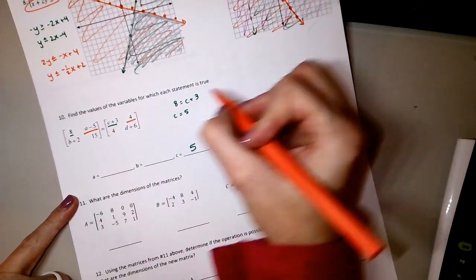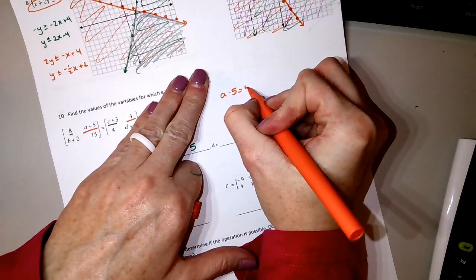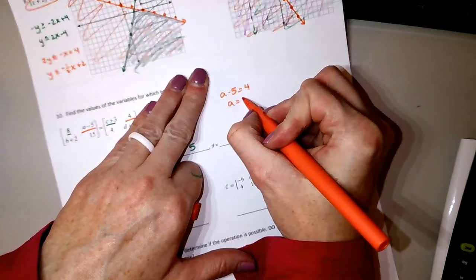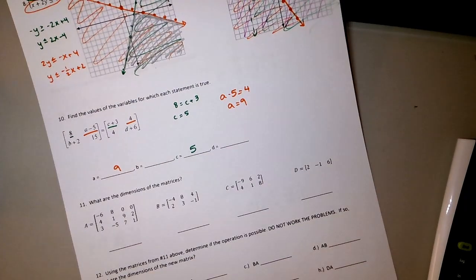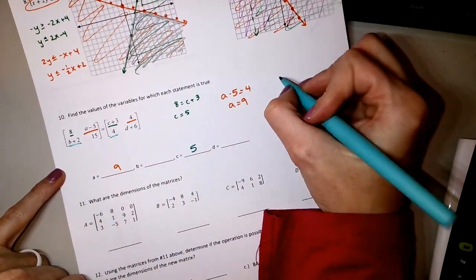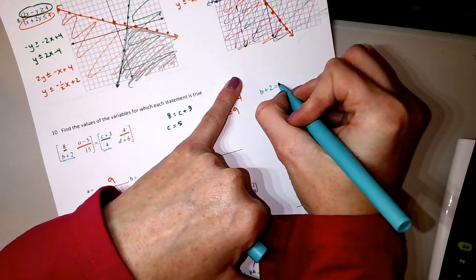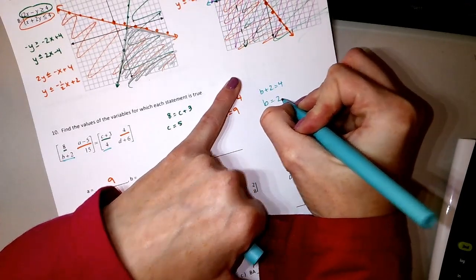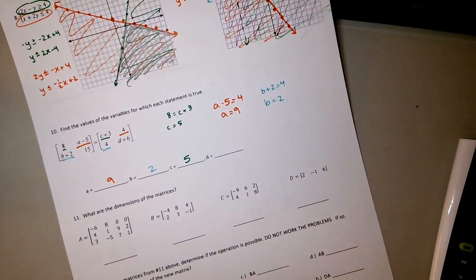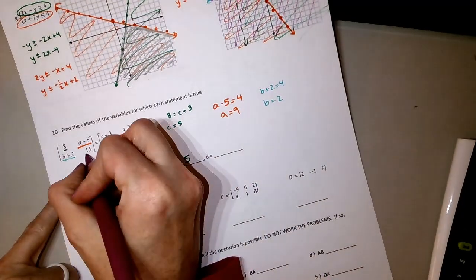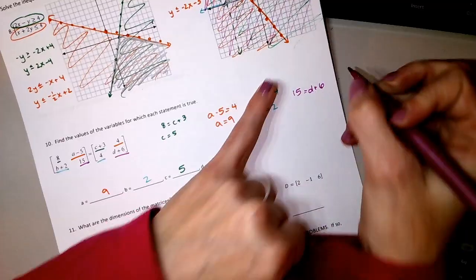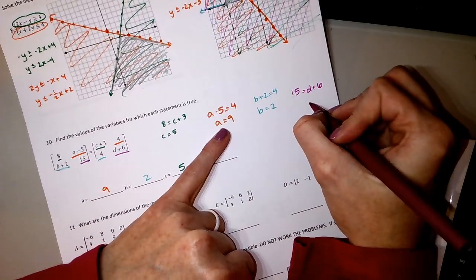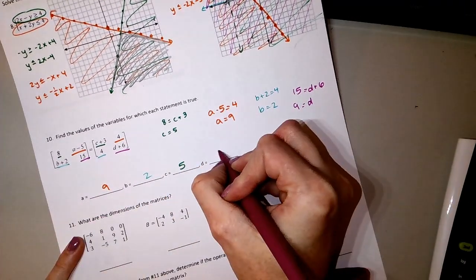A minus 5 is equal to 4. Add the 5 over, and I get 9. B plus 2 is equal to 4. Subtract the 2 over, and I get 2. Move the 6 over, and I get 9.